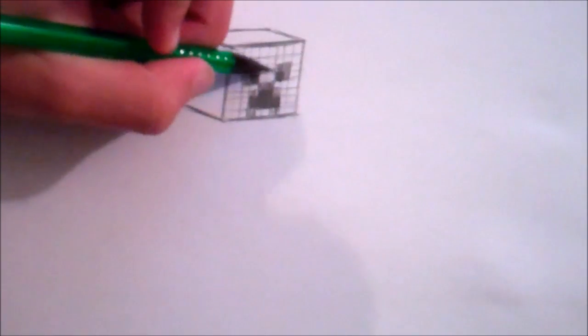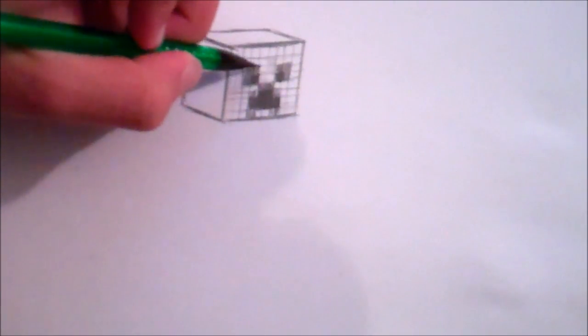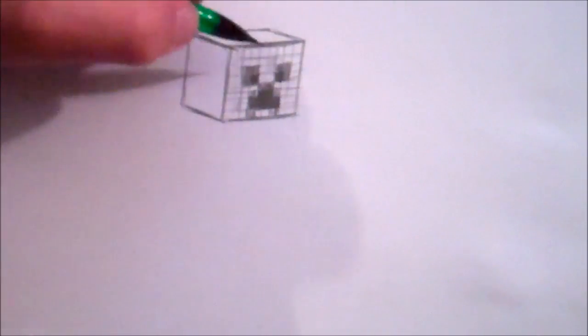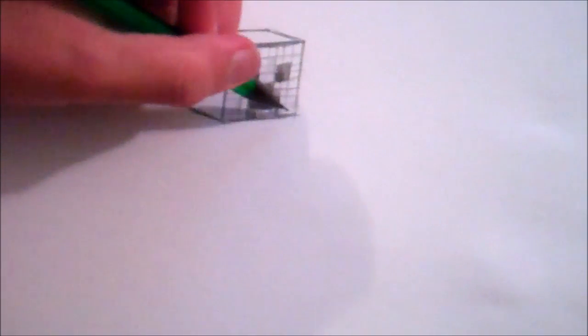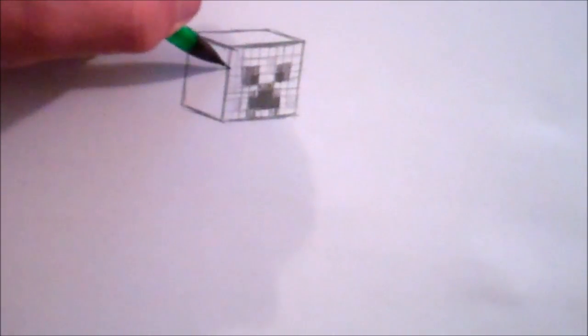And finally, you know, there are some regions in the creeper's face that are a little bit lighter and some that are a little bit darker. Now, I've already spent 6 minutes doing this, which is an absurdly long time, and I really shouldn't spend this much time on a drawing video that's this simple.